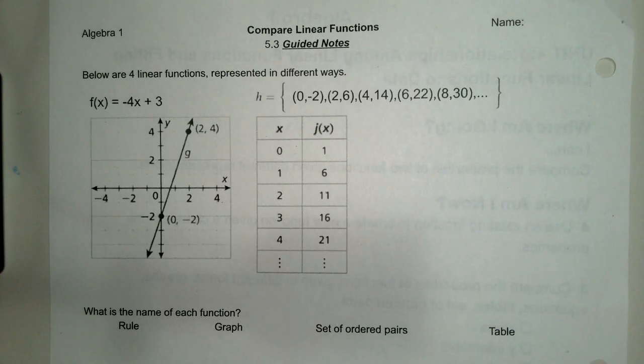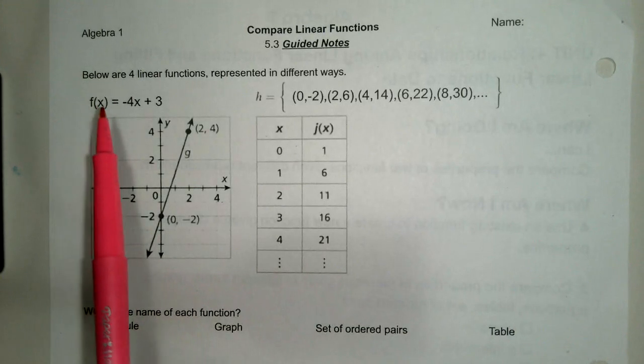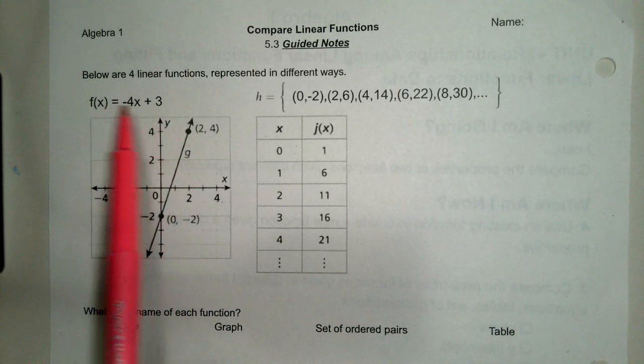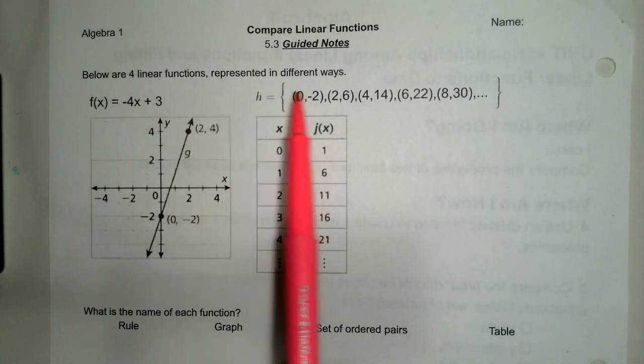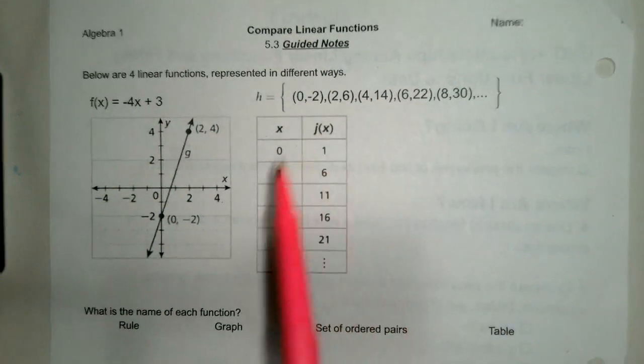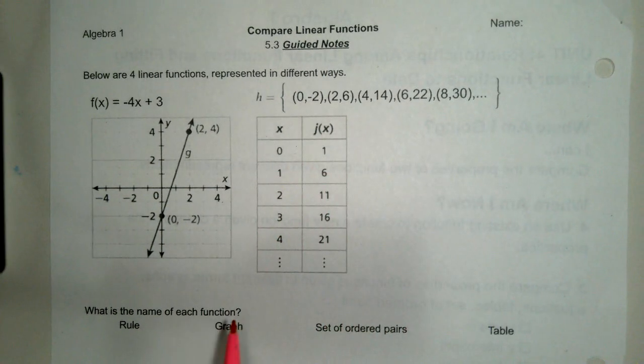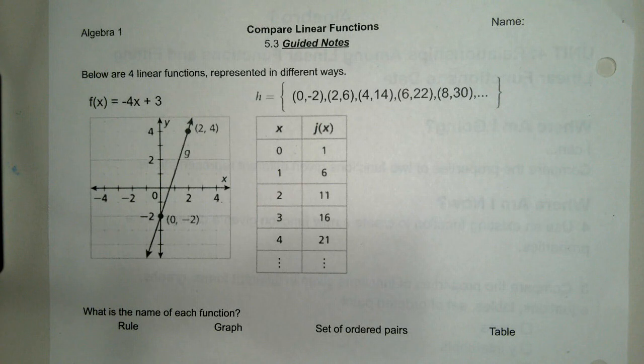Hey guys, today we're going to learn about comparing linear functions. There are four linear functions represented in four different ways right here. The first way is written in equation form, then a graph, then a set of ordered pairs, and then a table. So we're going to name each function. They're already named, we just have to figure out what those names are.